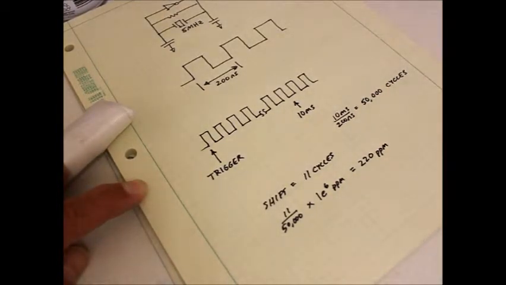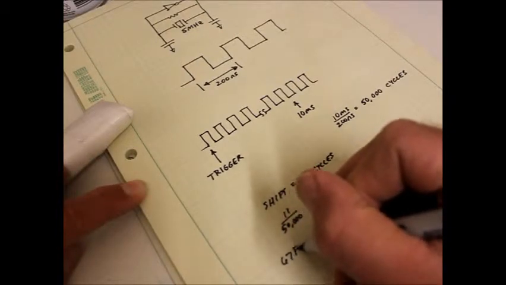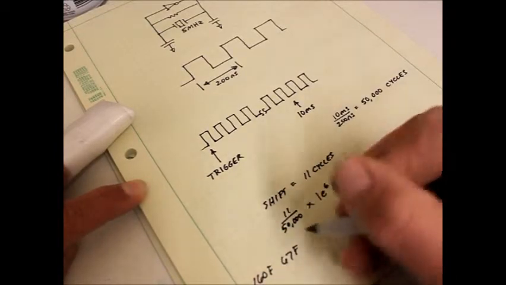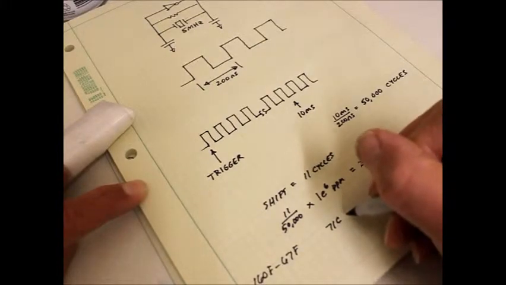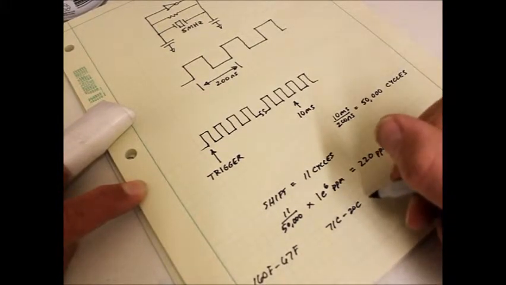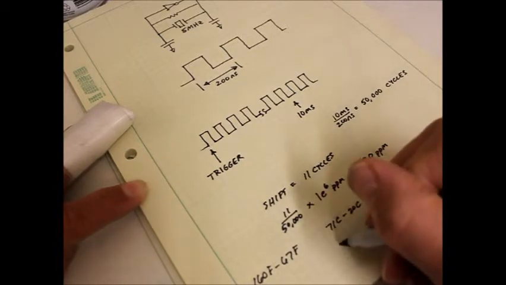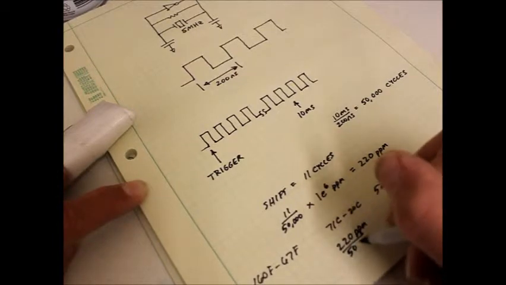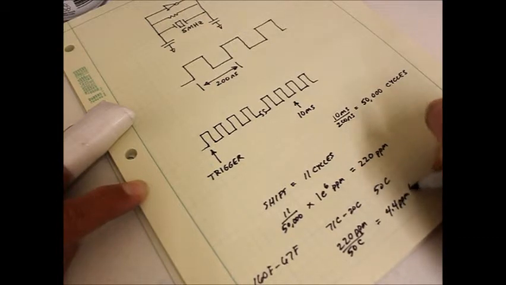But we have to remember that that's over a certain temperature difference. My room temperature here was about 67 F, and we raised it to 160 F with the heat gun, so that comes out to about 71 C minus 20 C roughly, or 50 degrees C is our delta T. So our temperature sensitivity is going to be 220 parts per million over 50 degrees C, or 4.4 parts per million per degree C.